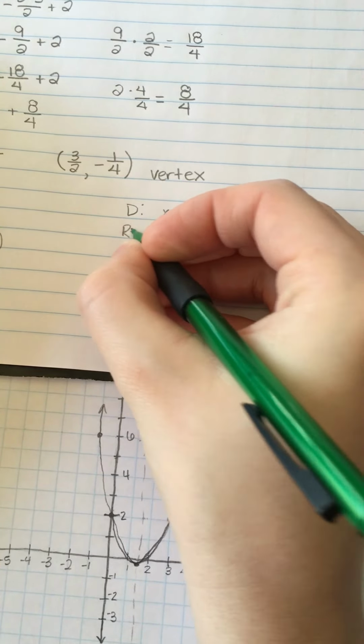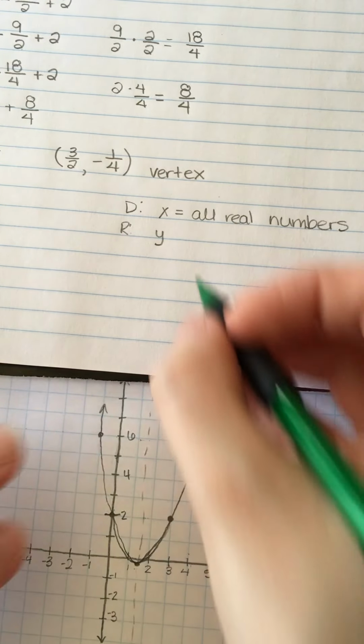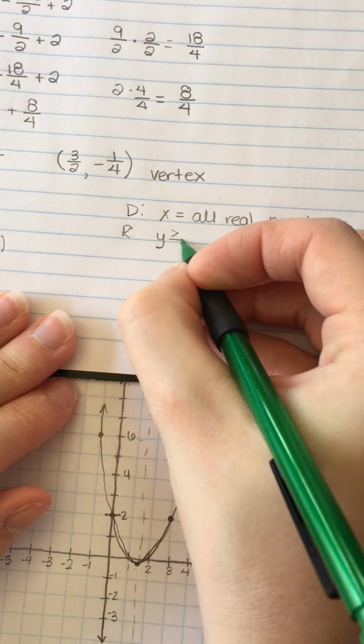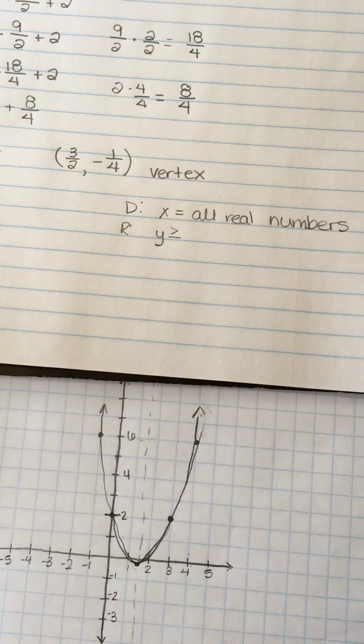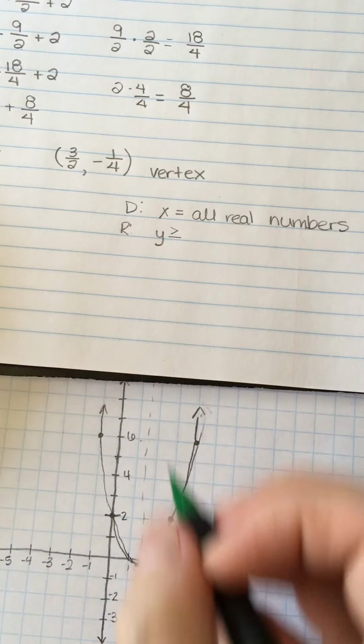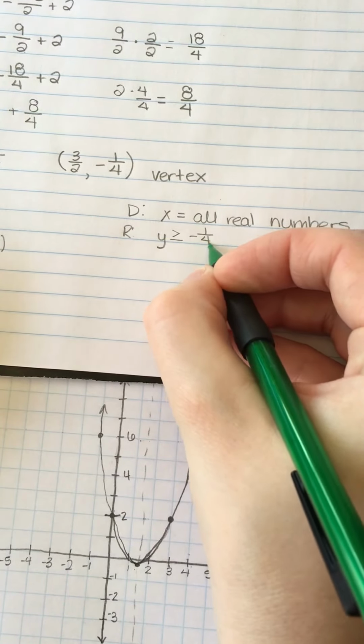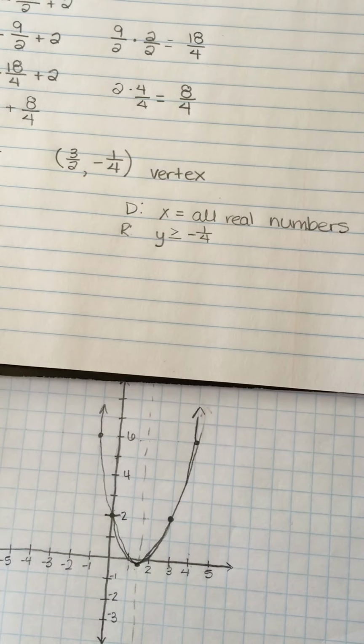So our range, y, I'm looking at my graph, it opens up. That means all of my y values are going up. So they are greater than or equal to, and it's whatever this point was for our vertex. So if I look up here, that was negative 1/4. So for my range value, I can have any y value that is greater than or equal to negative 1/4.